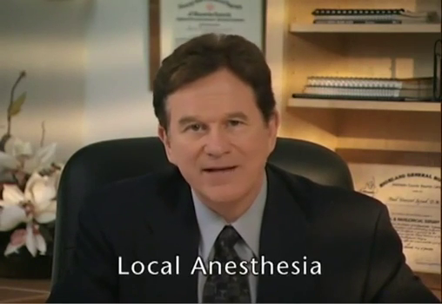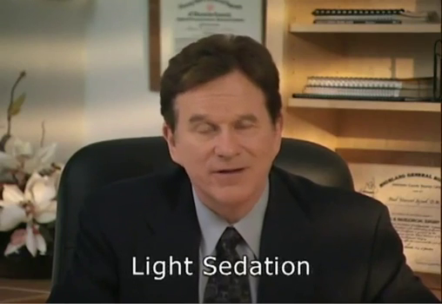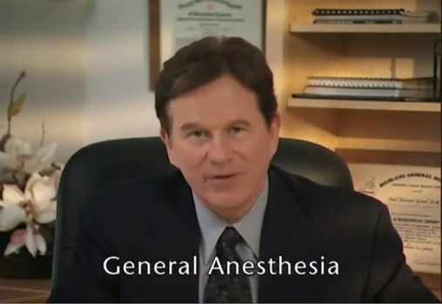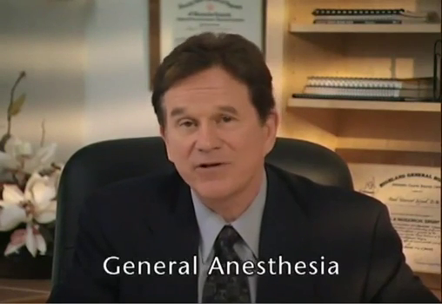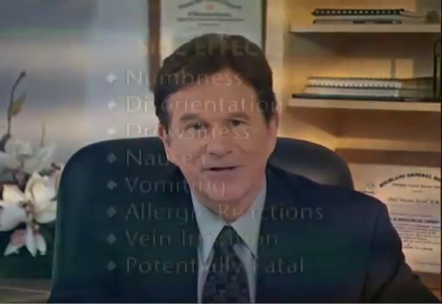Dental implant surgery can take place in either the oral surgeon's office or in a hospital setting. The surgery in the office is generally performed using a combination of local anesthesia and light sedation. Occasionally, general anesthesia is used, and the patient is not conscious during the surgery. The usual side effect of local anesthesia is a few hours of numbness following surgery.